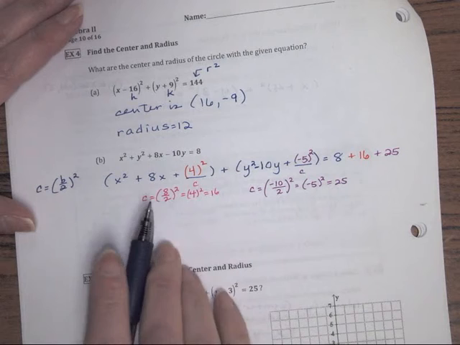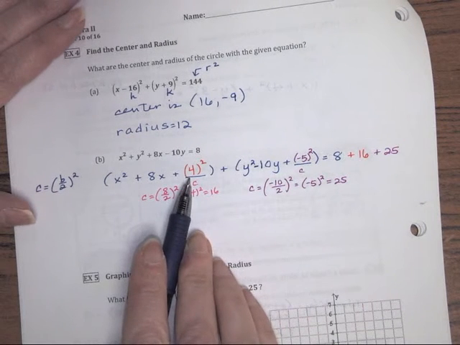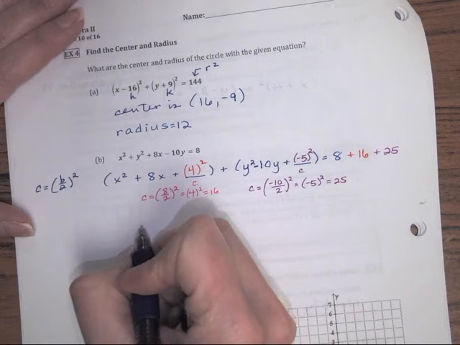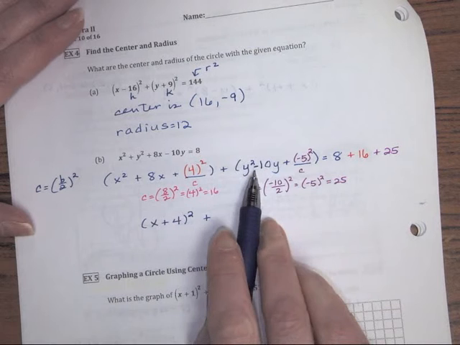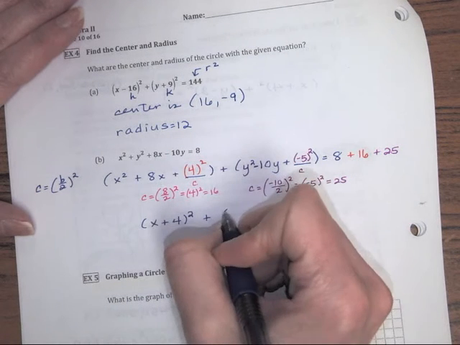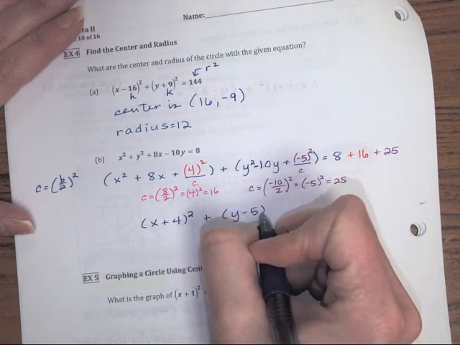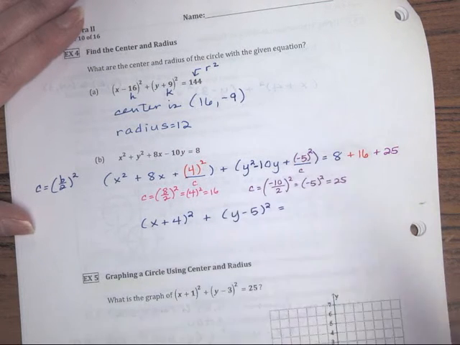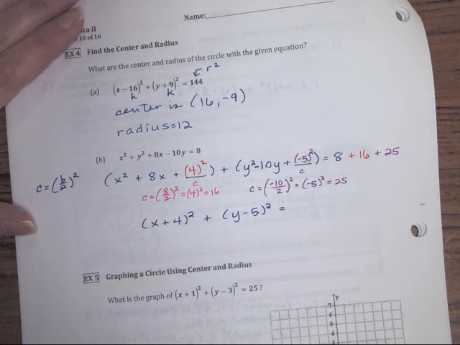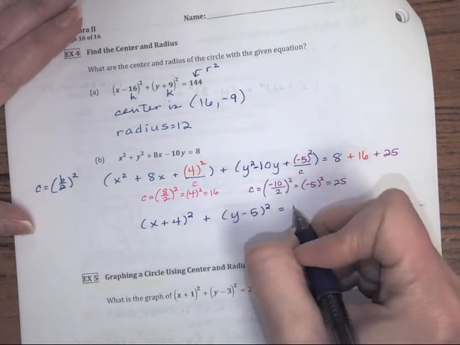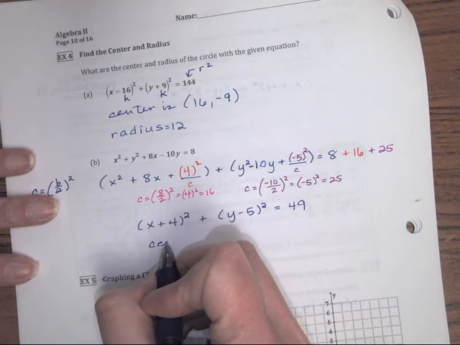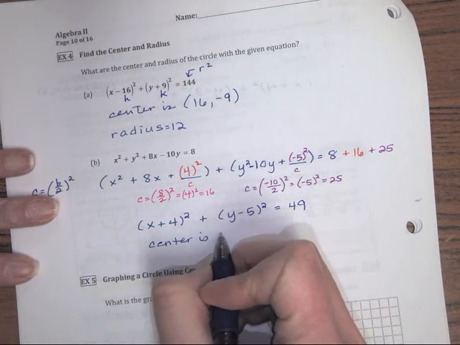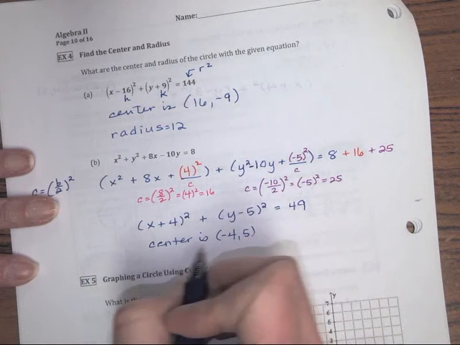Do you remember what we did? We could take this, and this became x plus 4 quantity squared. And this became y minus 5 quantity squared. And then over here, I've got 8 plus 16 plus 25 gives me 49. So now I can tell you what the center and the radius are, right? What is my center? Yes, negative 4, 5. And what is my radius?